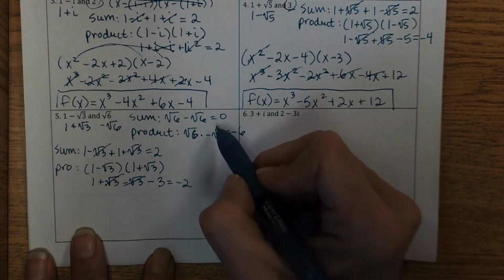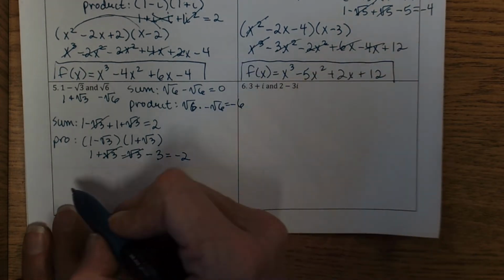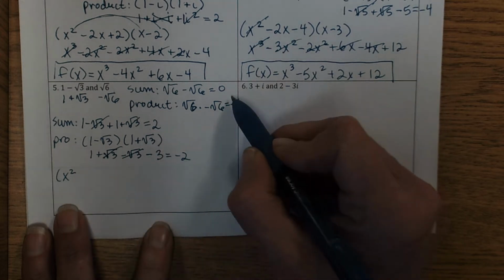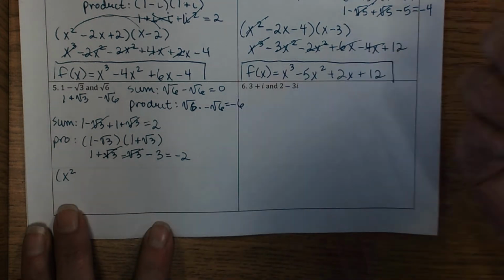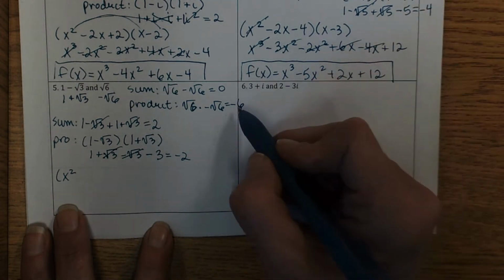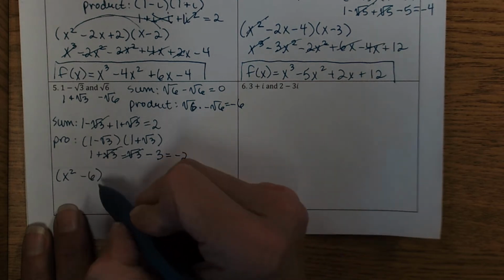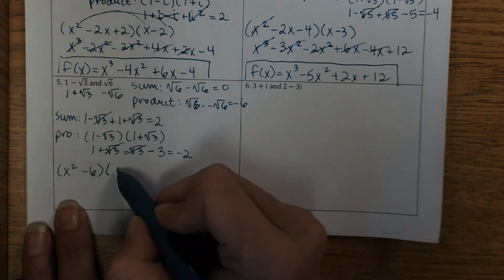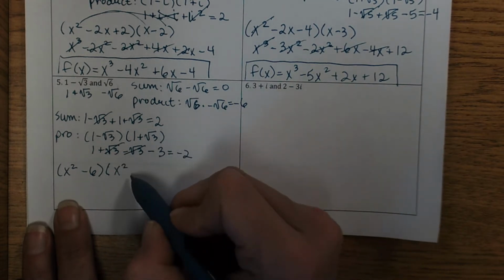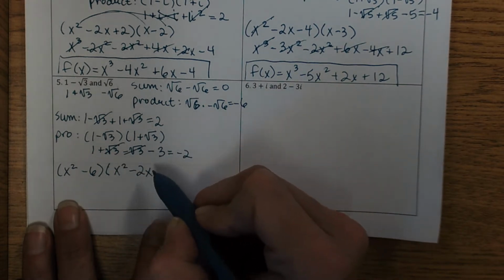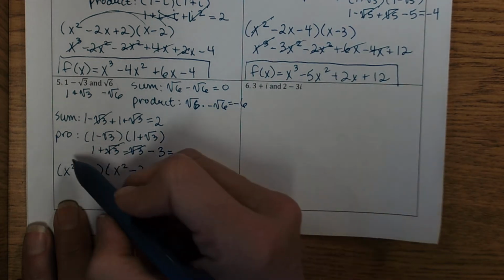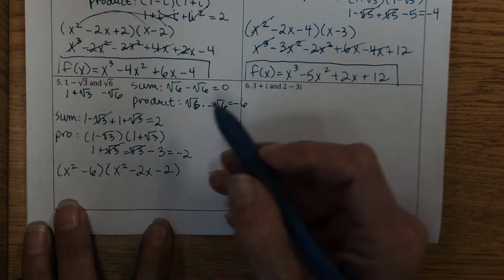Okay, so my polynomial here, I'm going to take that one as my first one. So I have x squared minus the sum. Well, it's 0, so that means I don't have an x term. And then I just have minus 6. And now I'm going to write this polynomial. So I have x squared minus the sum, so minus 2x, and then whatever my product is, minus 2. So now I'm going to multiply these together.